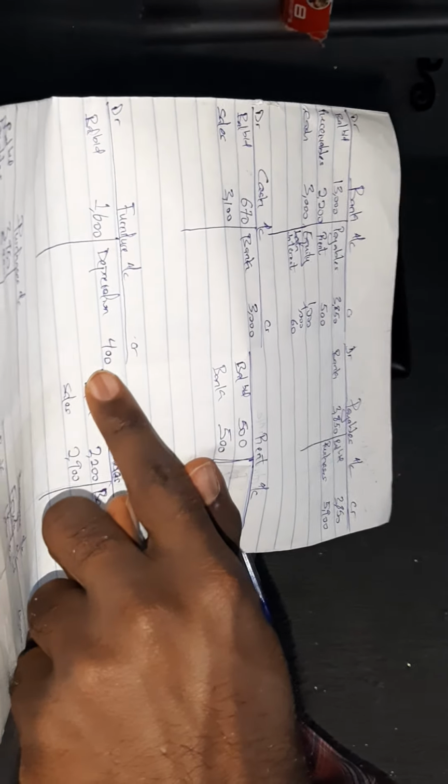Depreciation will always reduce your asset every year. It's a fixed amount that will always reduce your asset every year. So I'll go to my furniture account and reduce it with 400 for depreciation.